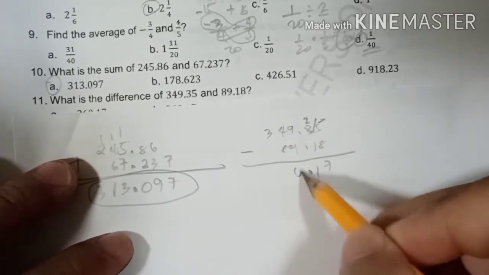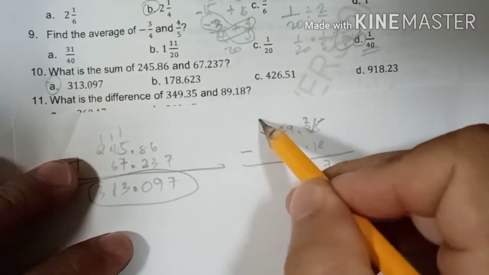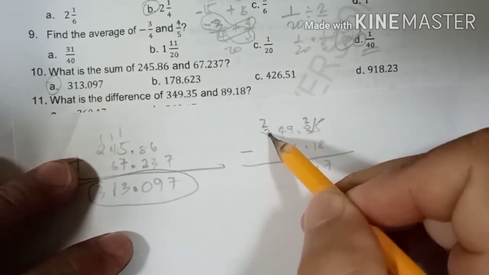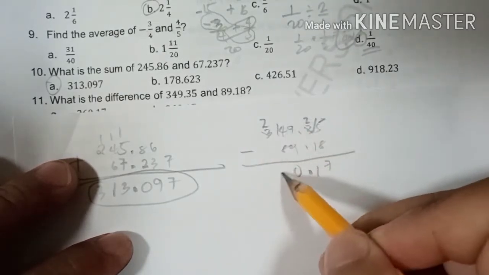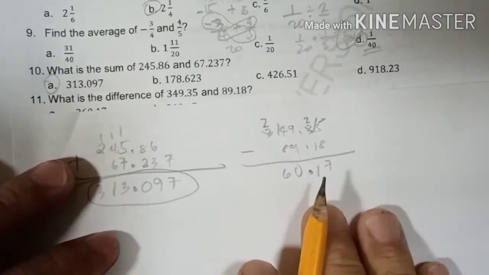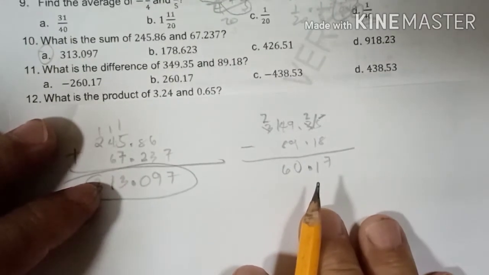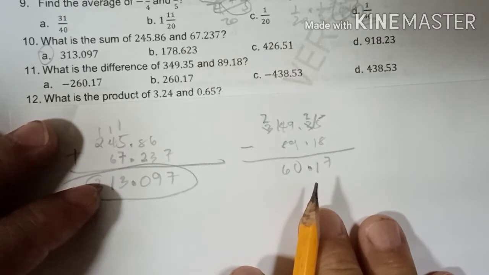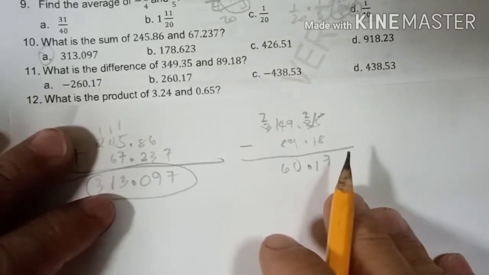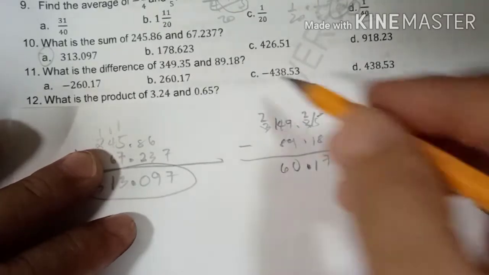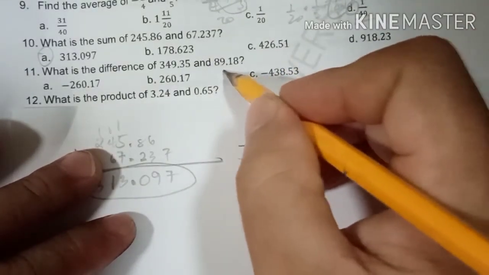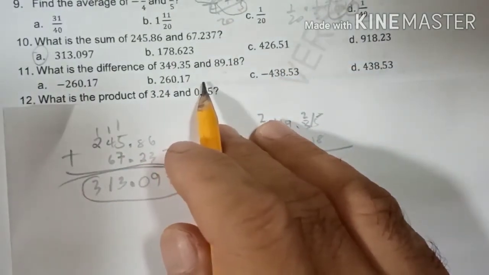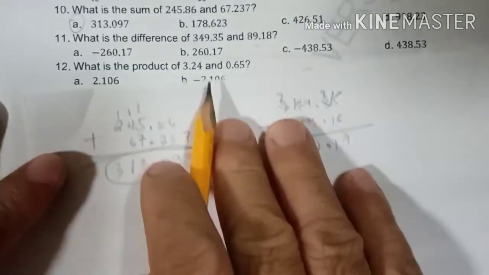9 minus 9, 0. 4 minus 8 cannot be. Borrow 2. 3 becomes 2. And this is 14. And this is 60 and 17 hundredths. So there's no answer, 60 and 17 hundredths. Maybe this is okay. There's no answer for number 11.